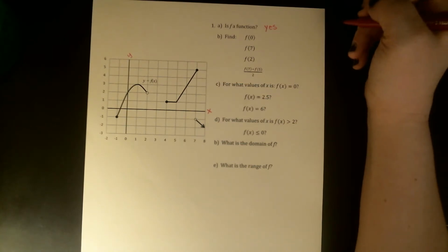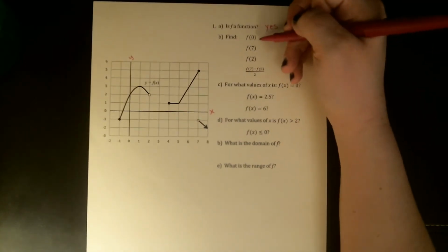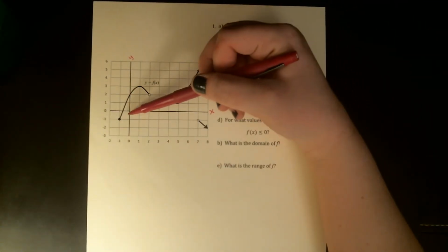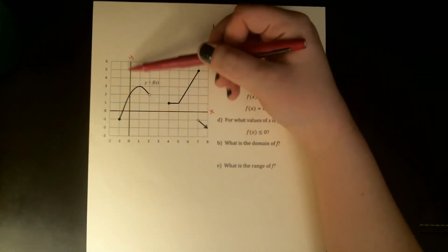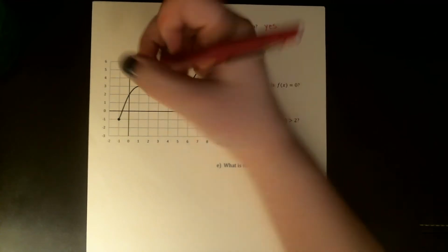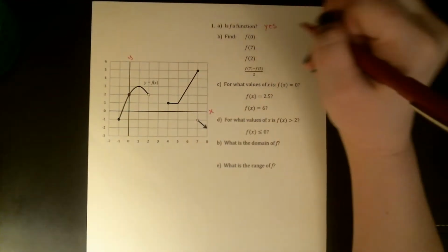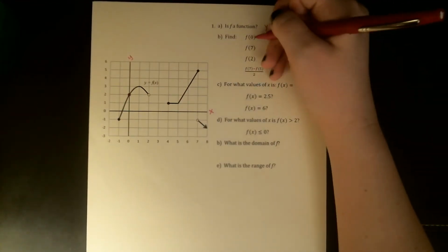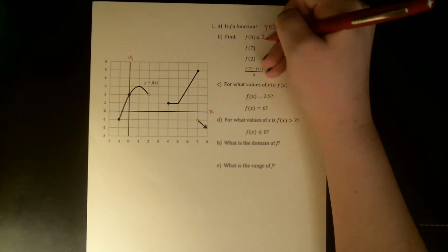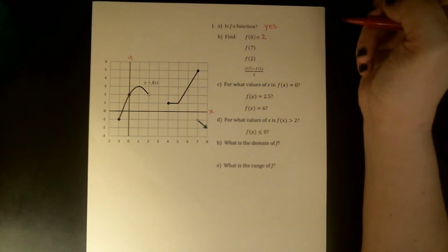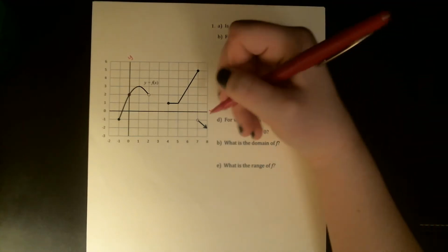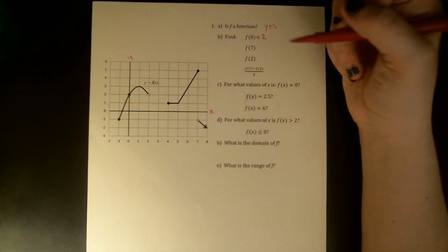Okay, so f of 0, we're saying 0 is our input. If we go to our graph and choose the input 0, we're looking for where our graph crosses the y-axis, and it's right here at the point (0, 2). So this says if your input is 0, what is your output? And the answer is 2. Outputs are y values.